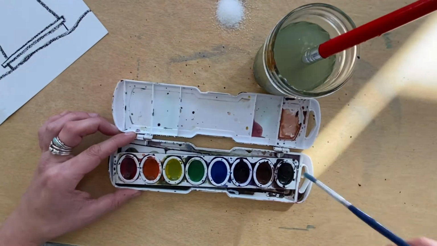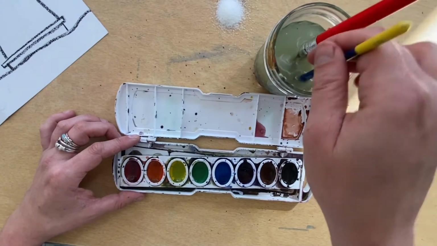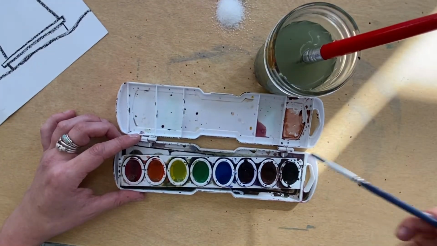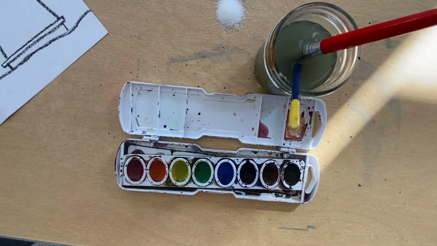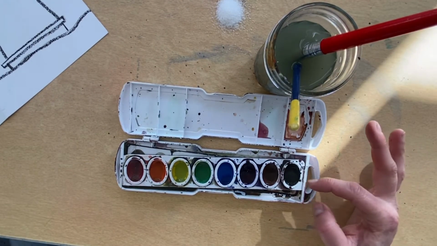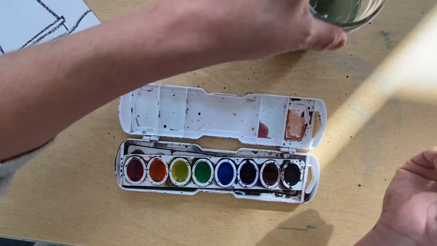And I need black, which is a very important color in watercolors, but it can muddy up my non-contrast colors. And white would do the same thing if we had white watercolor. It can also drag into colors and muddy them up.